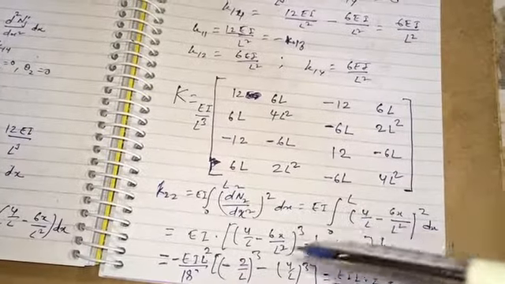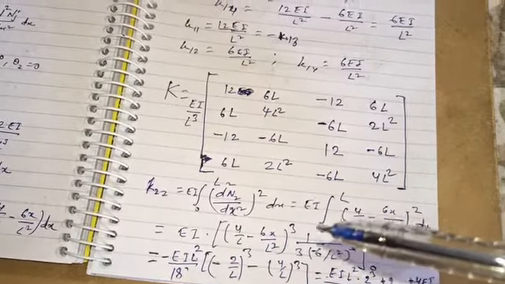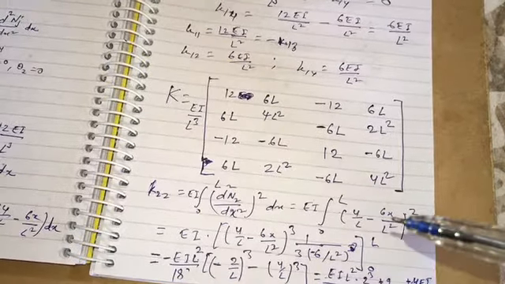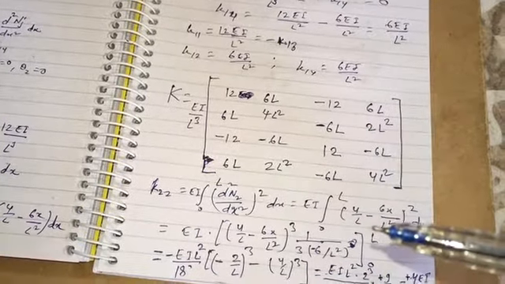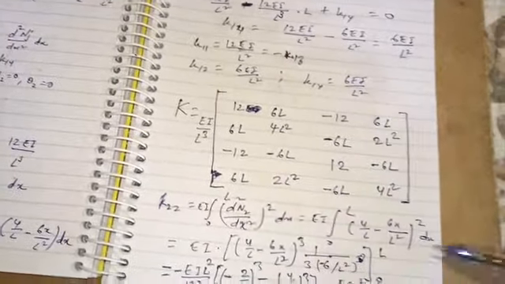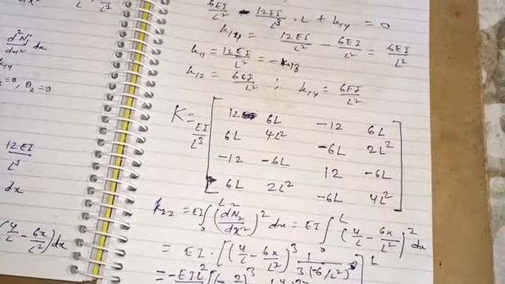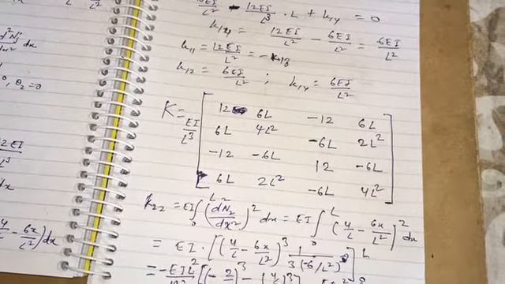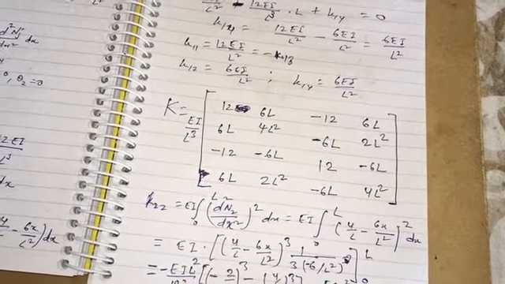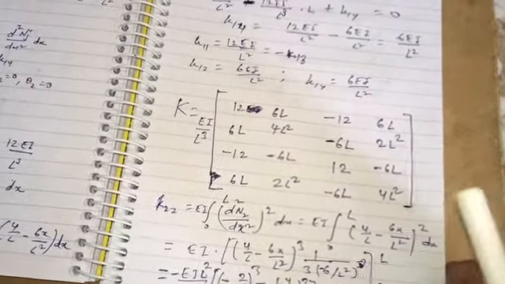Either you can change the coordinates as we have done previously, or you can have an isoparametric element for the beam, which will automatically have the integration domain of xi from -1 to 1. So no need to change it, and that makes life easier because you can easily write the shape function. So let's do that.